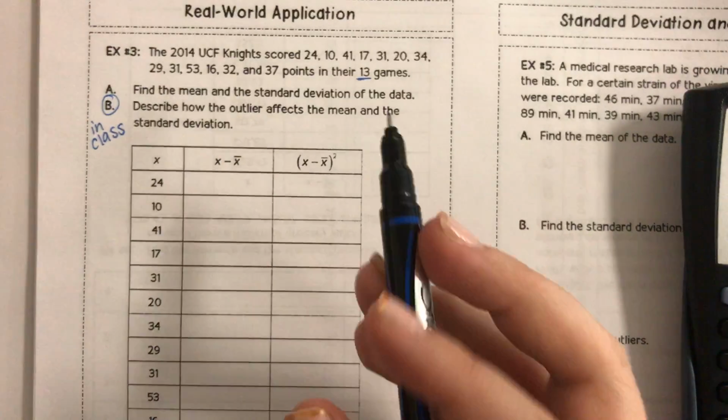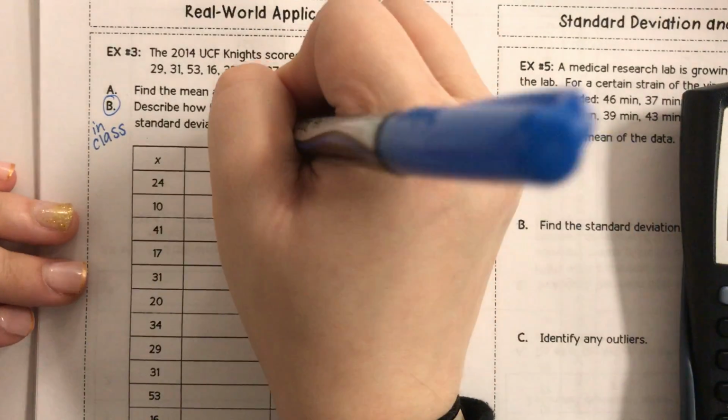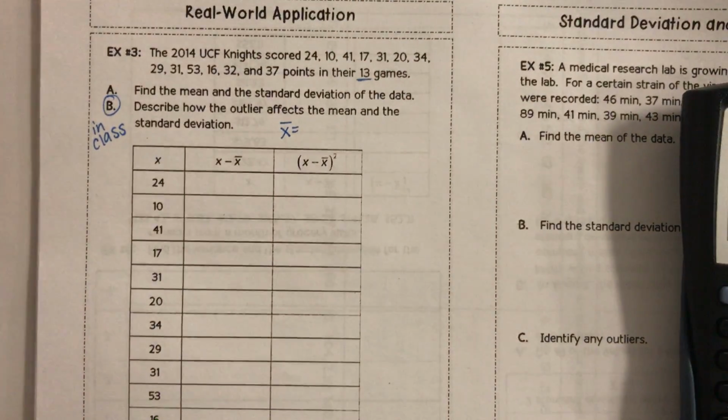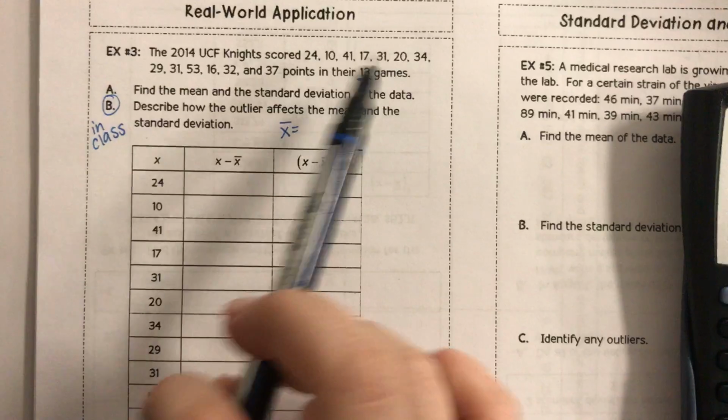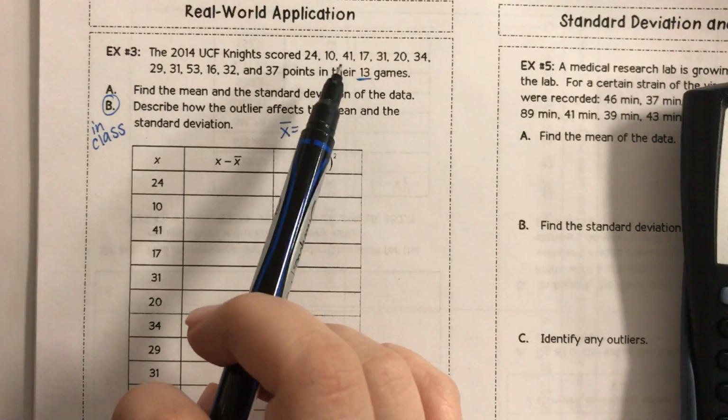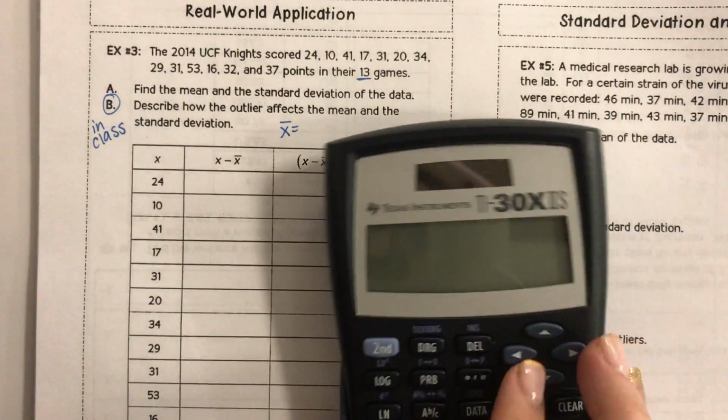So mean, we can find mean. That's really easy. That's x bar. All we have to do, and these don't even have to be in order, is add up all the scores and divide by how many there are, which is 13. So let's add these up.